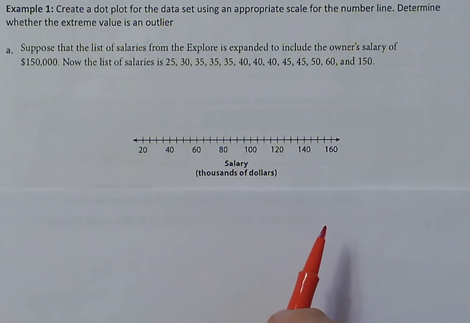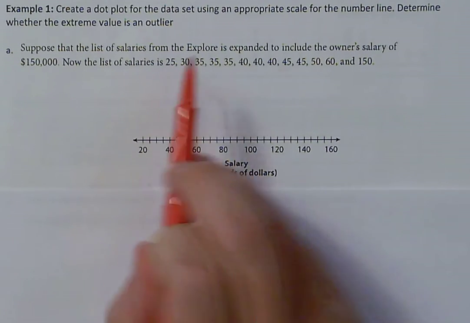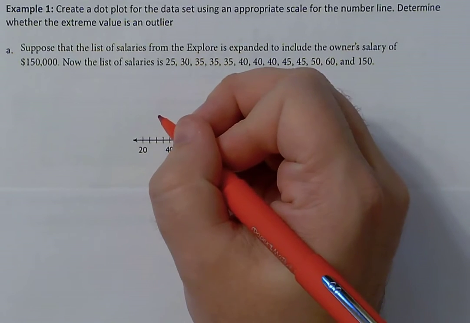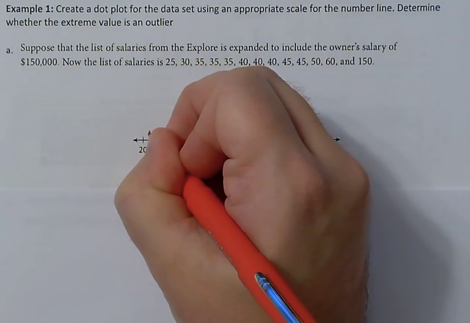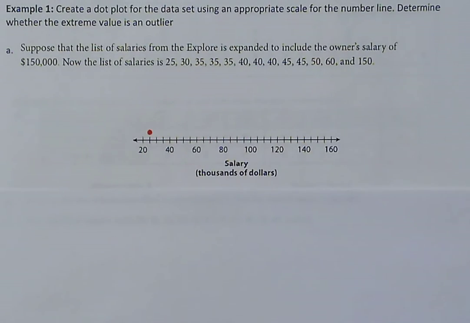So first up, we have 25. So 25 is going to be represented here, and I'm just going to put a dot at that number.